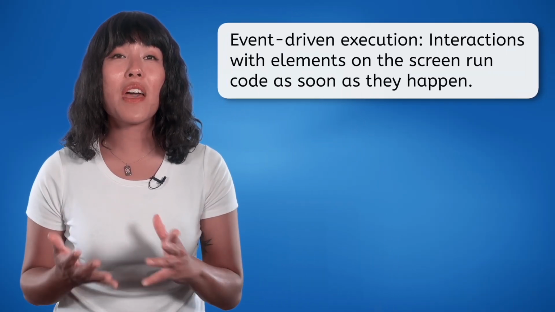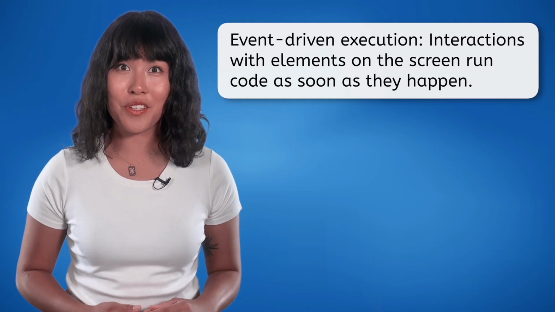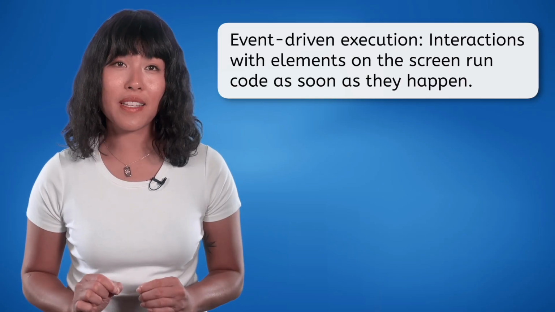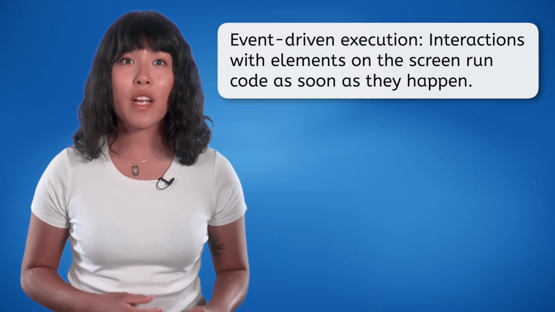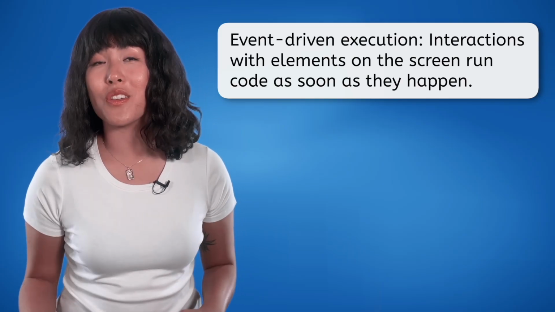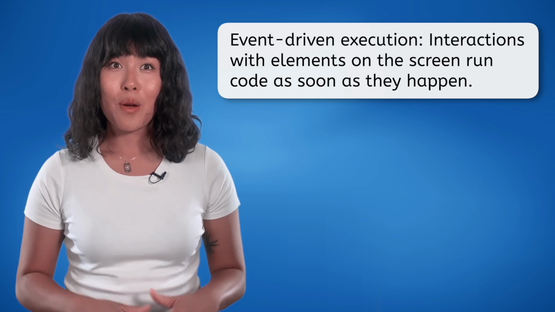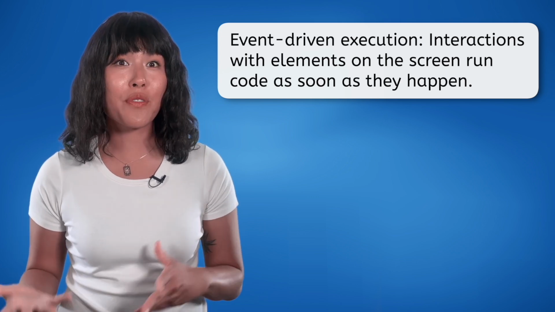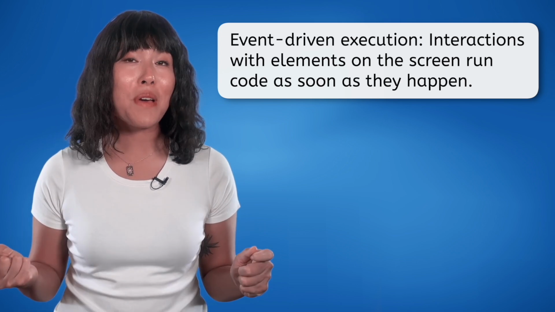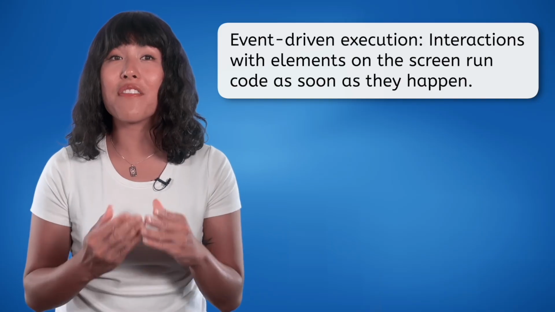Doesn't this seem a little bit like a video game right now? That's because all of our commands are immediately executed on screen when we click. This is a simulation of event-driven execution, where individual events like clicking a button run pieces of code to execute as soon as they happen. Pressing a button that makes a character in a video game immediately jump is a great example of event-driven execution.